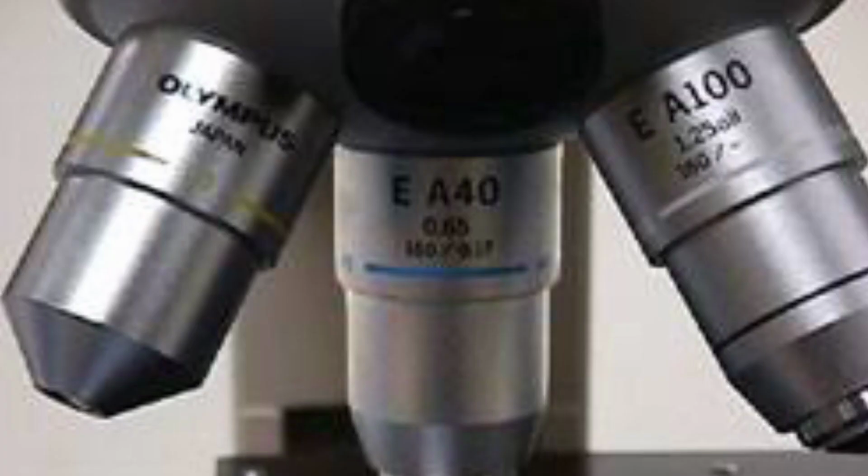Number 1, approximate focal length. For the scanning objective lens, the approximate focal length is 4 mm. Then for the low power objective lens, we have 16 mm. For the high power objective lens, we have 4 mm. Then for the oil immersion objective lens, we have 1.8 to 2.0 mm.